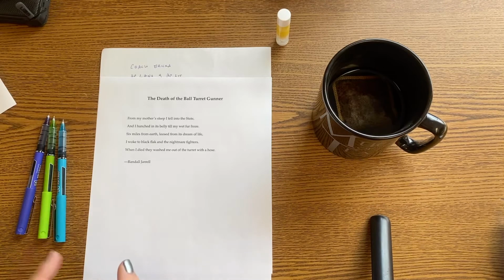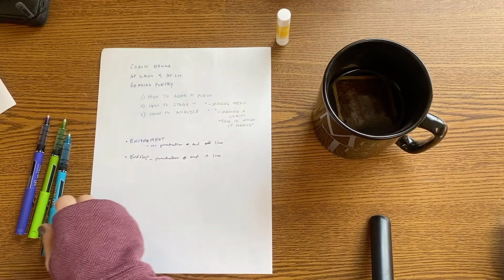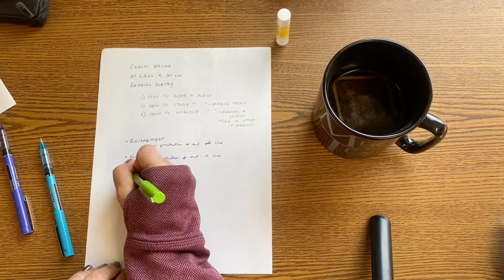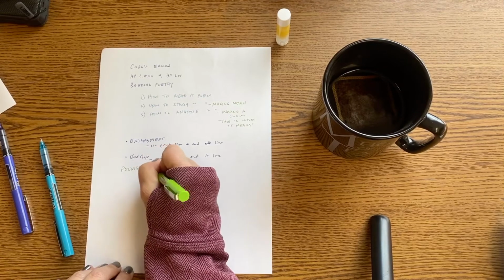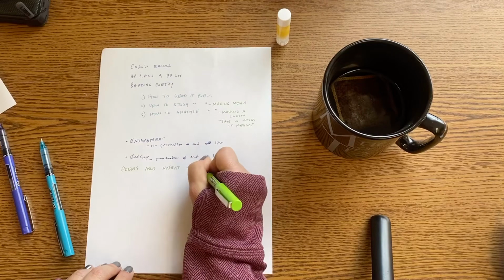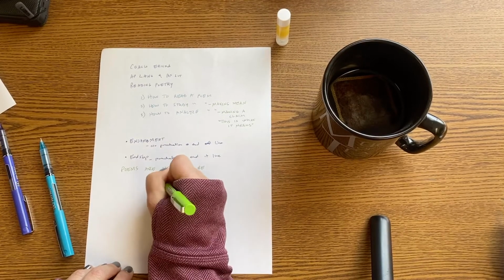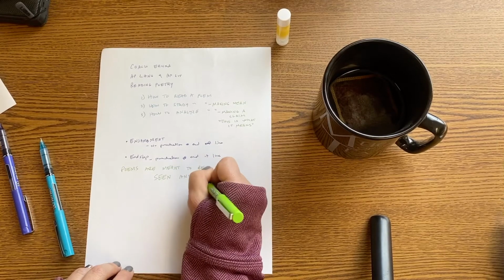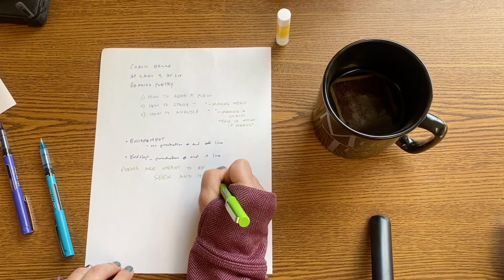Poems are meant, one, to be seen. I'm going to add that really fast to our notes. And heard.